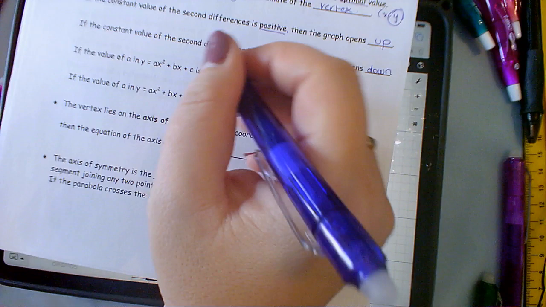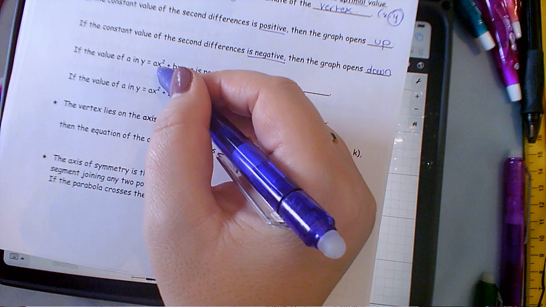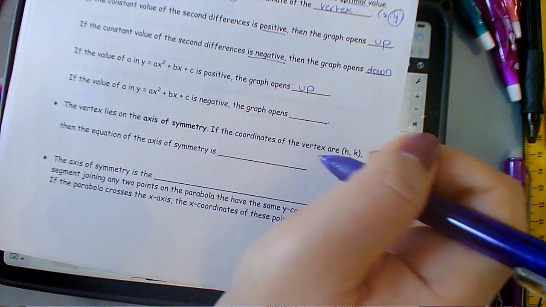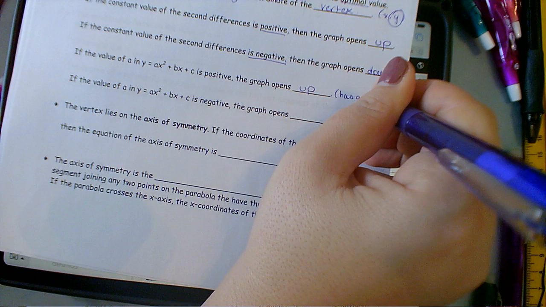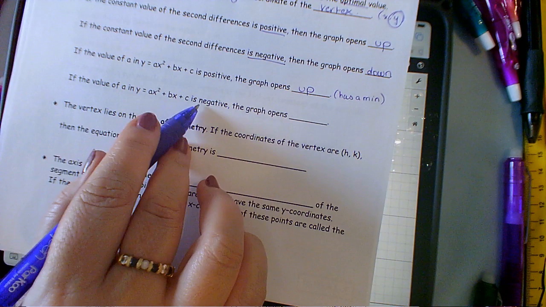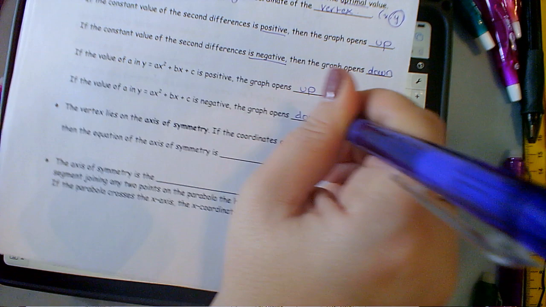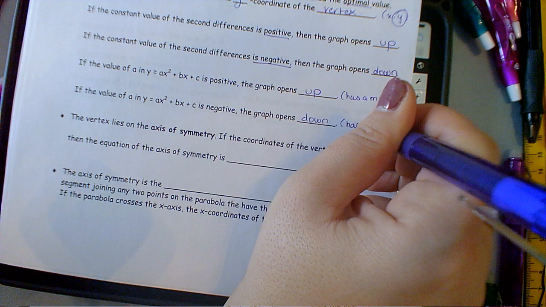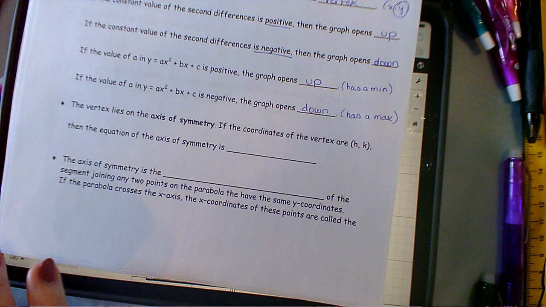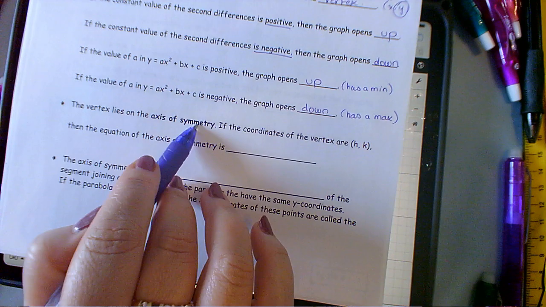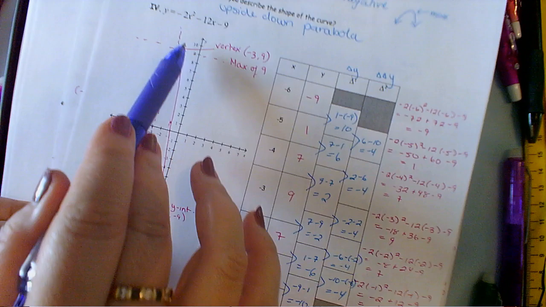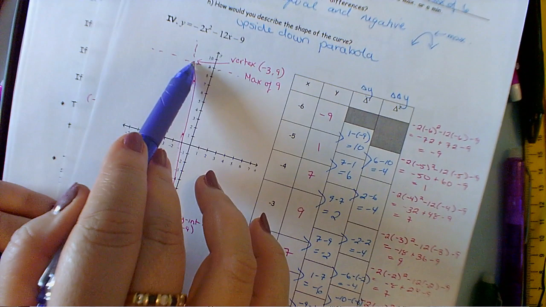So if the number in front of the x squared, the a value, is positive, then the graph opens up. And if it opens up, then it has a minimum. If the value in front of the x squared, the a value, is negative, then the graph opens down. So therefore, by default, it has a maximum. Bum is in the air. And bum, remember, means vertex. The vertex lies on the symmetry line, right? So the vertex, up in the air or down at the bottom, it doesn't matter, lies on the axis of symmetry.